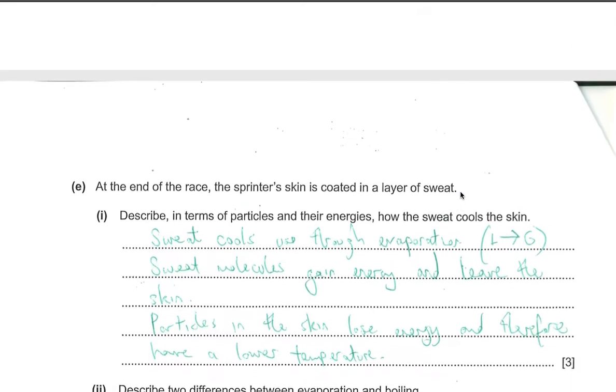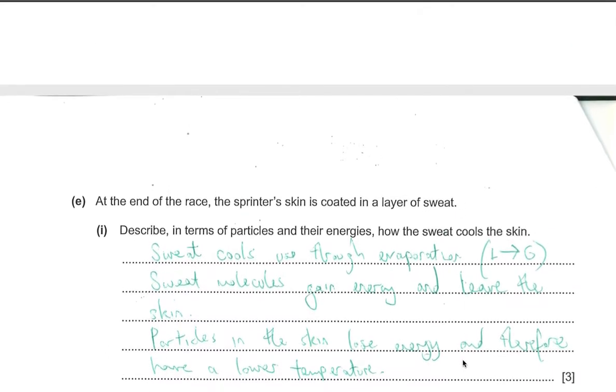Okay. This question, I think, is really a tricky one for people in terms of getting the marks, so let me just go through it. We're looking at the sprinter's skin, and it's coated in sweat, and we want to talk about the energy of the particles and how the sweat cools the skin. Well, first thing here is CIE looks for you to talk about evaporation. The sweat becomes evaporated from your body.